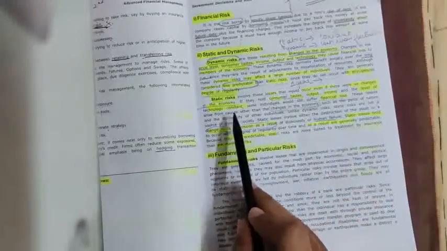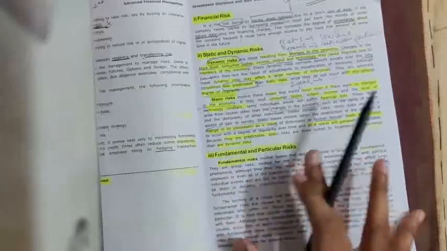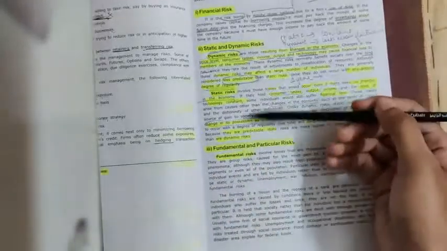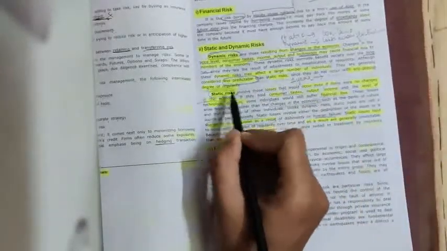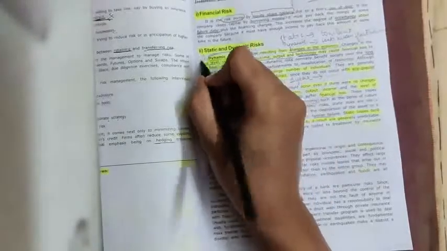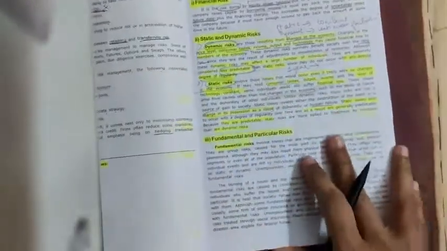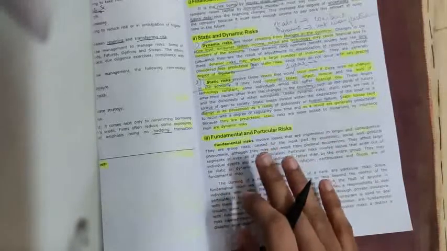This is because of this is in terms of static risk. Okay, so I hope static and dynamic risk is very clear to you all. This is the first one and this is the second one. Now next is fundamental risk and particular risk.